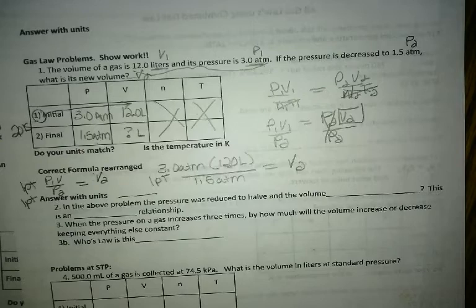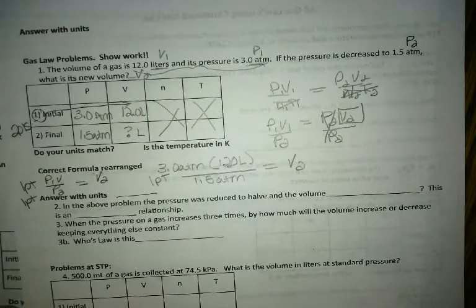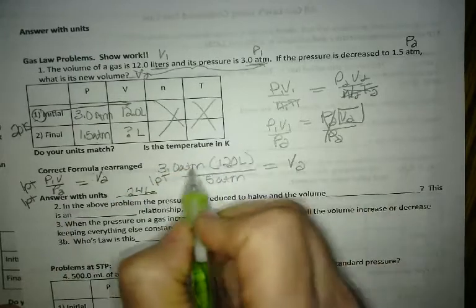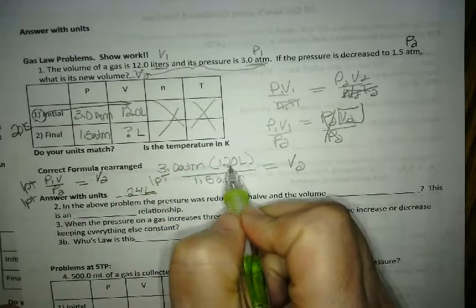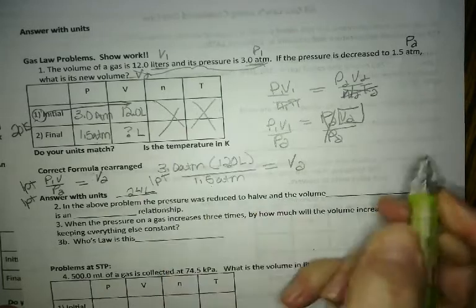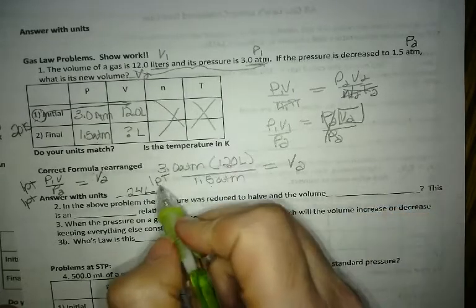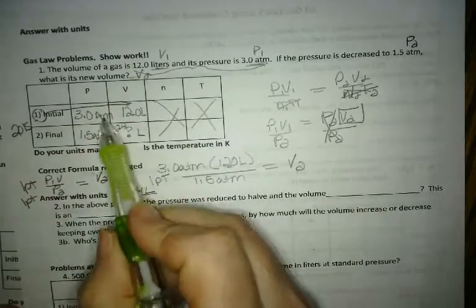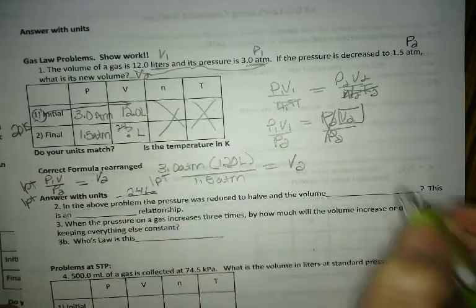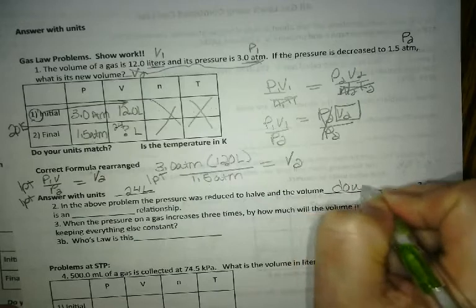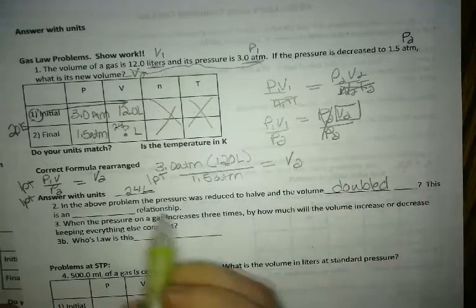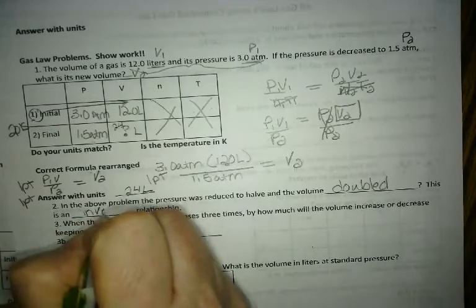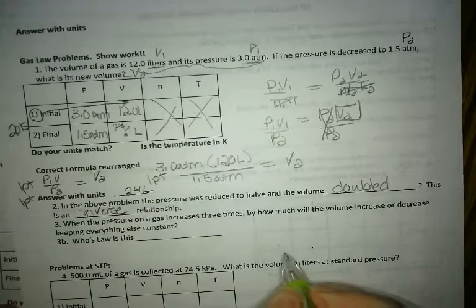Okay? Now, when we do this, our new volume was 24 liters. 3 times 12 is 36, divided by 1.5 would give us 24 liters. Okay, so let's put 24 liters here. Our pressure was cut in half, and what did our volume do? It doubled. This is an inverse relationship. One went up and the other went down.